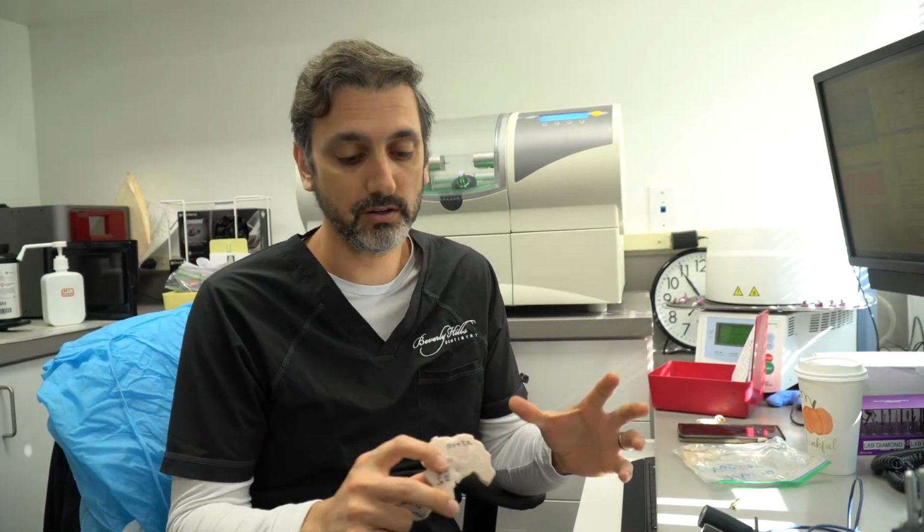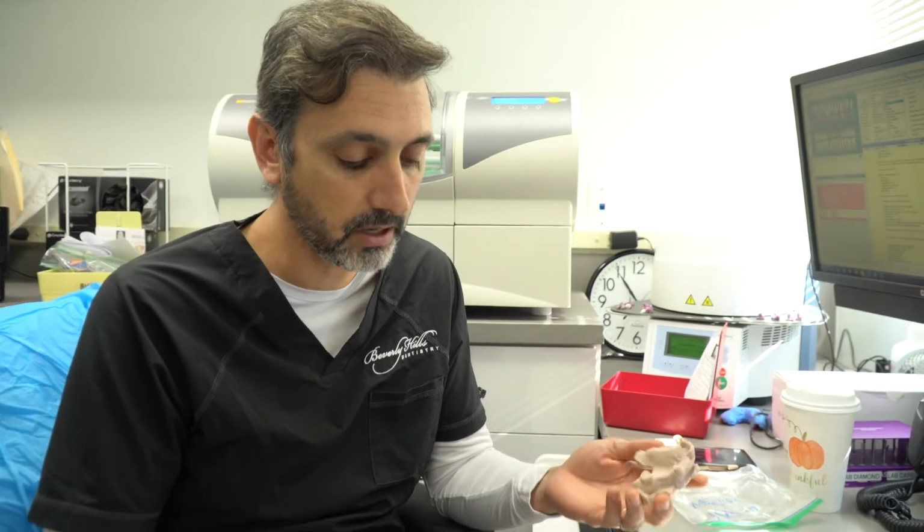And so now they have a nice space to relax there, and we have this space to be able to work on our cases, our cosmetic cases, our implant cases. And this is an implant case that I'm working on right now.